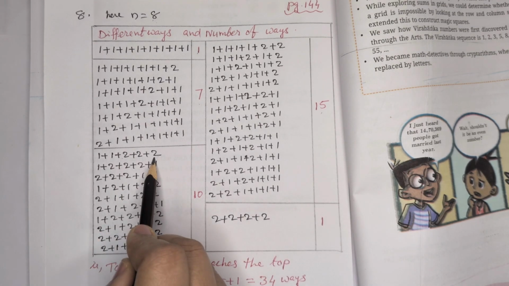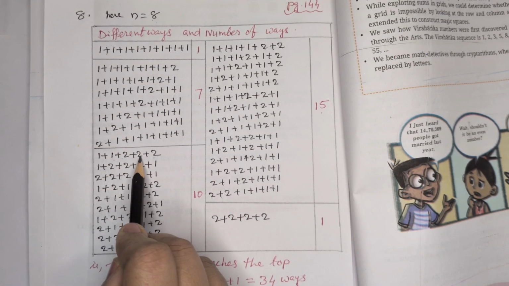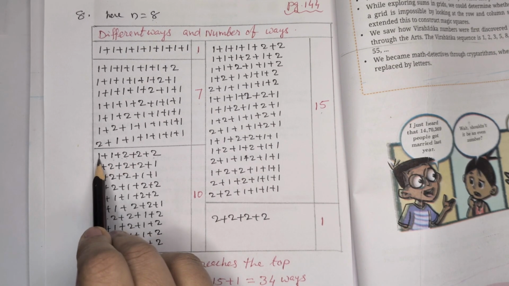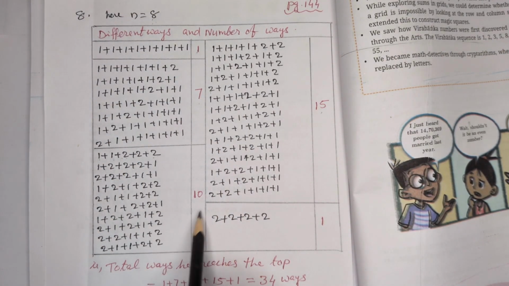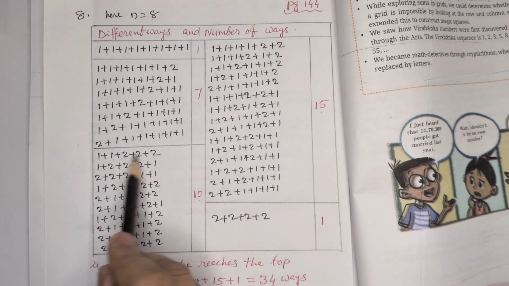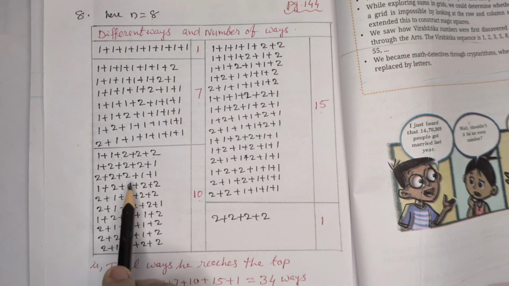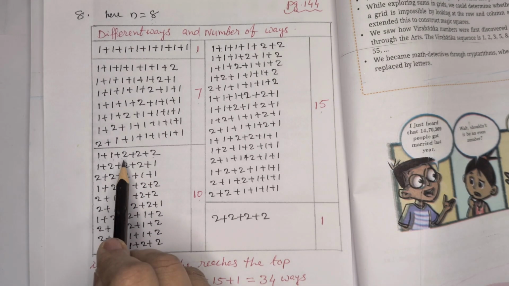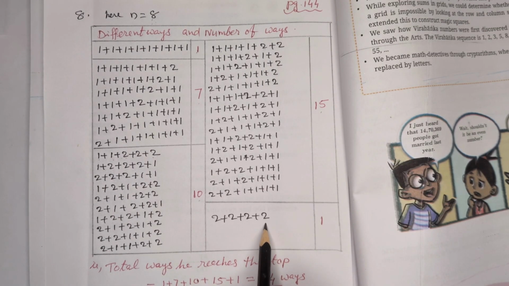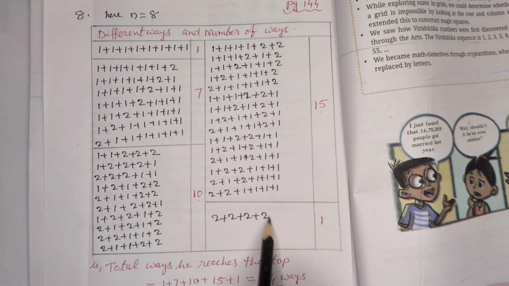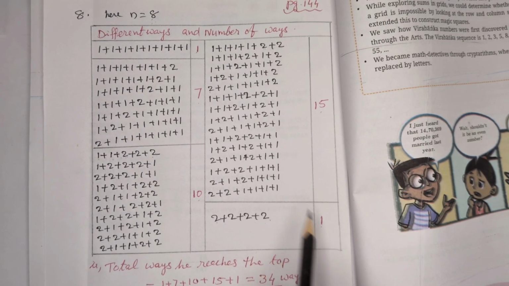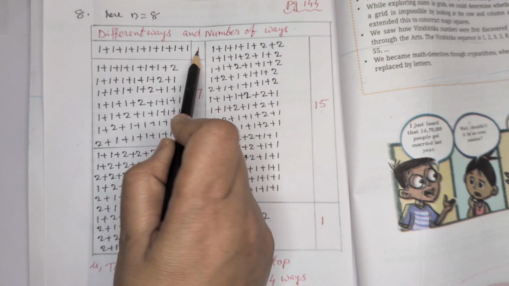Then three 2s and two 1s. 2 plus 2 is 4, plus 2 is 6, plus 2 is 8, the same number. So that we can arrange in 10 different ways. By shuffling and rearranging the 1s and 2s, we will get 10 different ways. Then finally all four 2s. Total is 8. 2 plus 2 is 4, 6, 8. That is only one way. So with all 1s also one way.